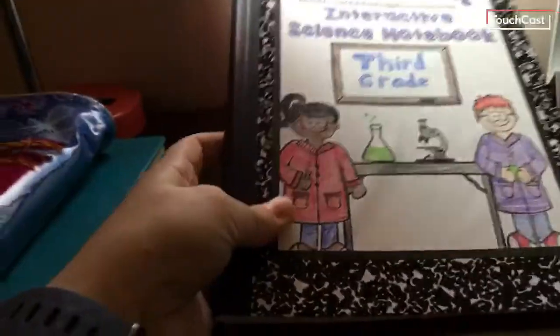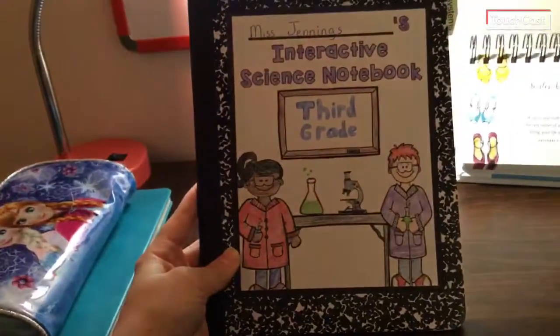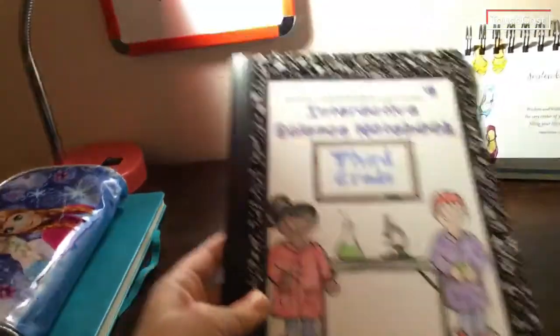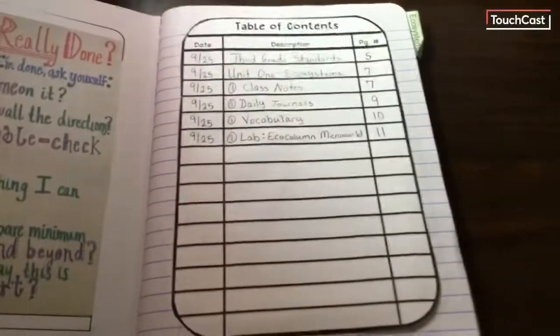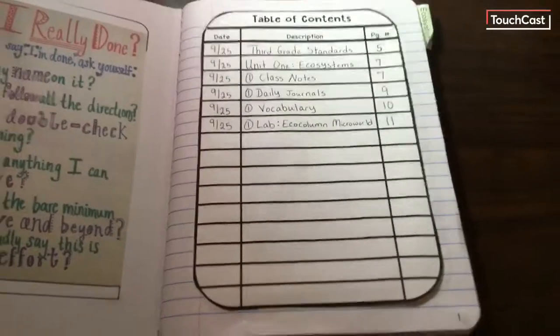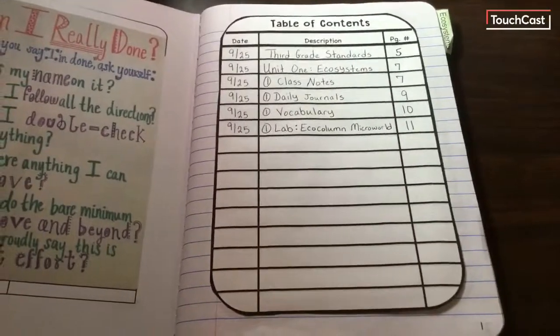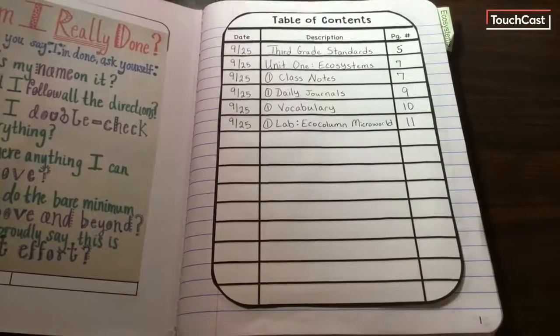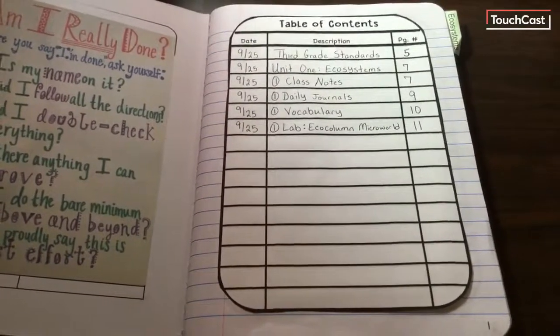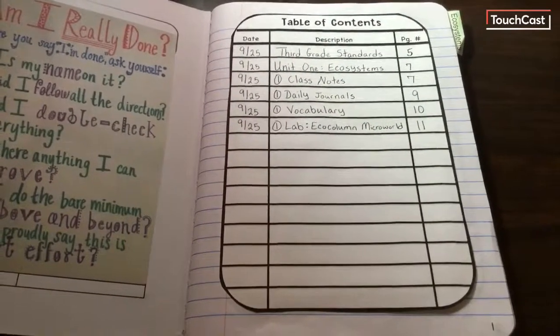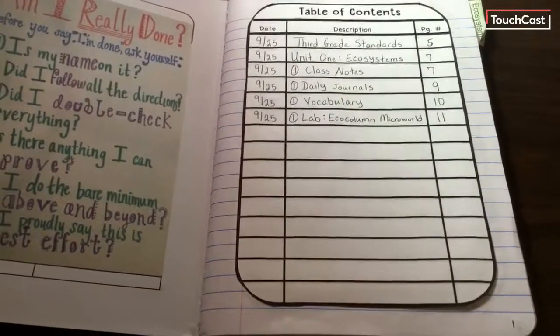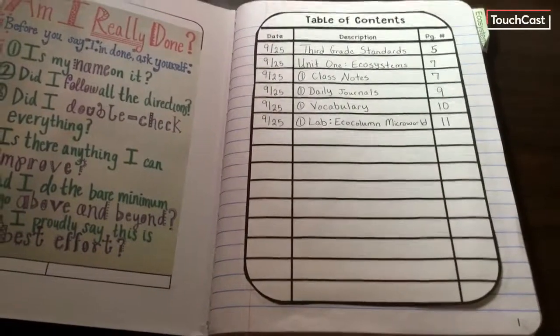If you can see, that is the front page. And then I chose for mine, when you open it up, sorry, I'm going to try and hold this where you can see it. On the first page is the table of contents, and right now, all I really have in it are the 3rd grade standards and what I'm calling Unit 1, which would be the ecosystem unit, because that is the lab that we're doing.